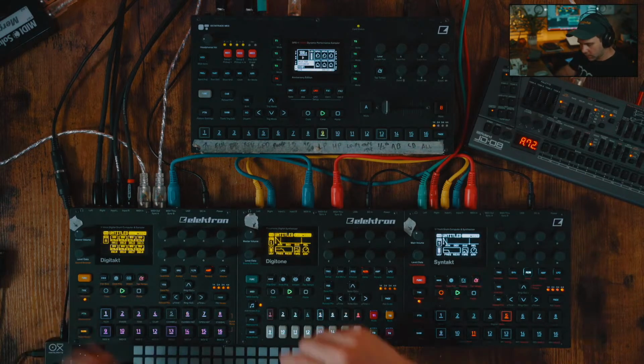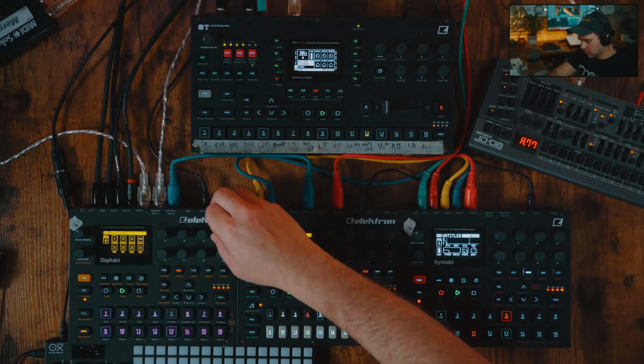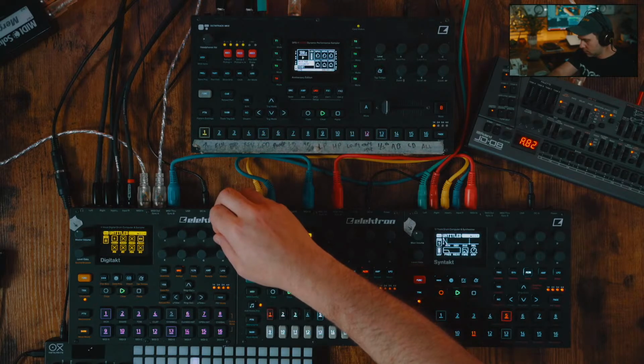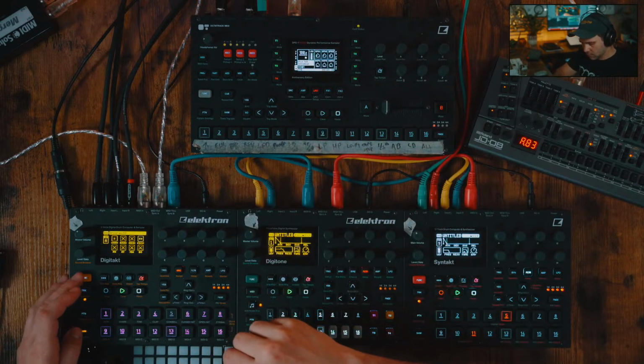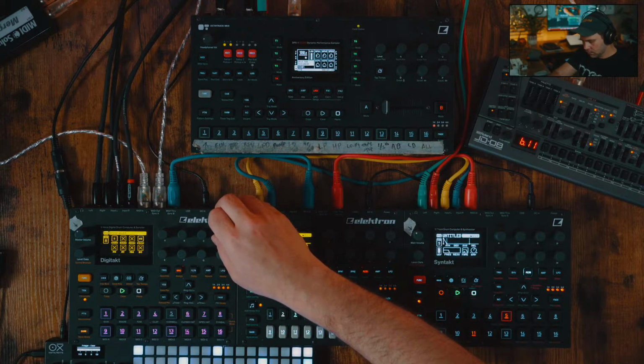Try a new chord sound. Ooh, that's good too.